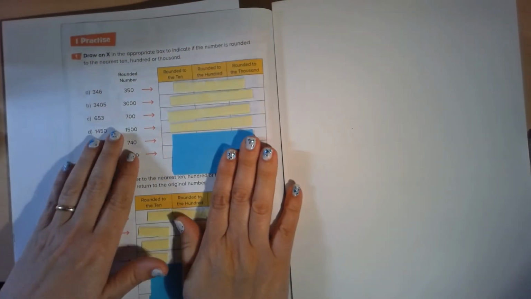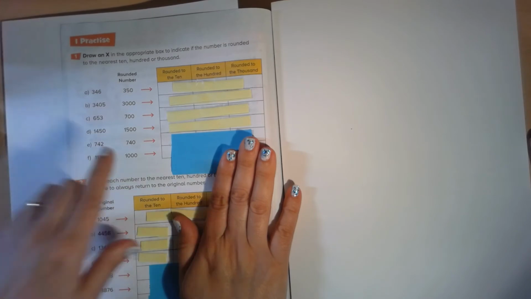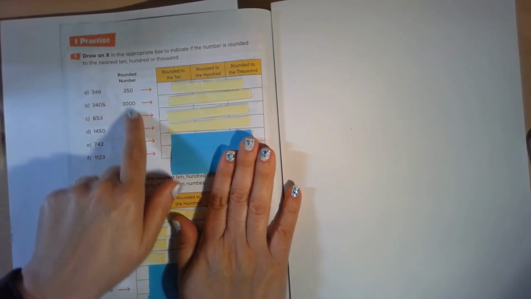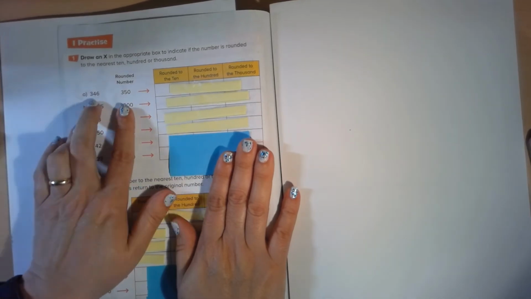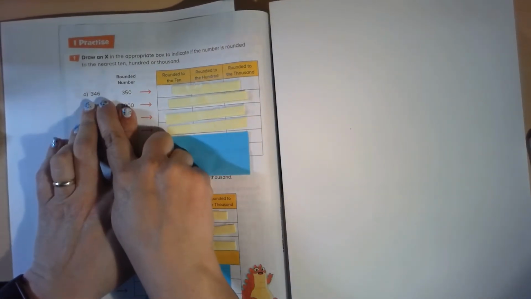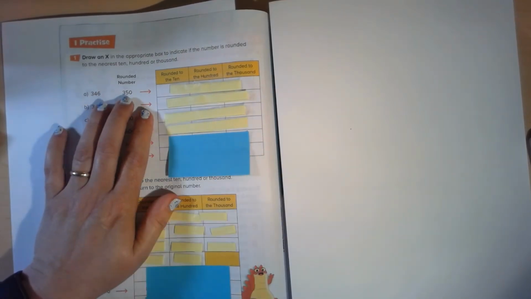Well, the trick is looking at the zeros and to see the change that was made. So 346, it went to 350. So a 0 was put in the units column, and the 4 went up to a 5, so the change happened in the tens column. So I would say that it was rounded to the nearest 10. There you go.